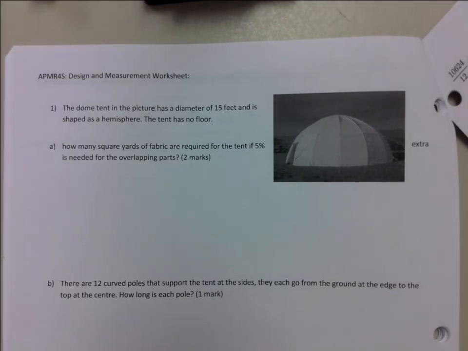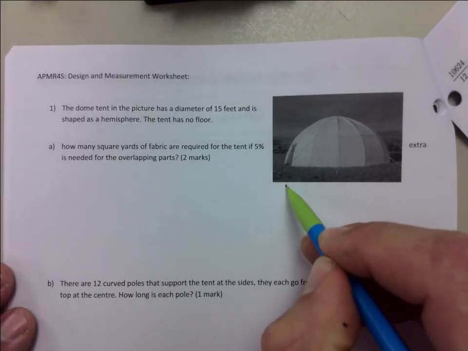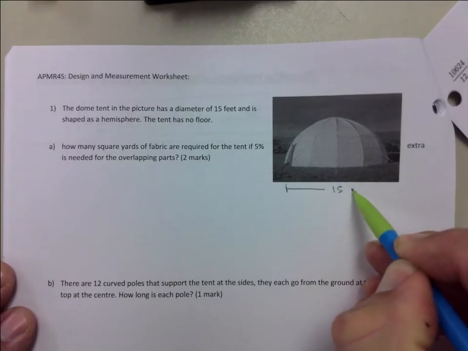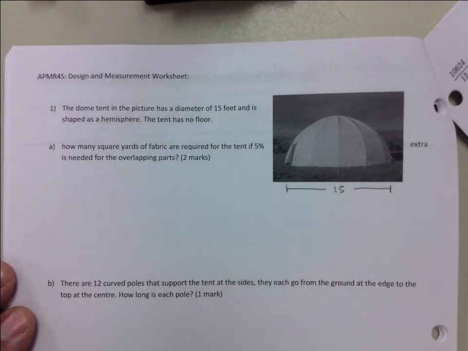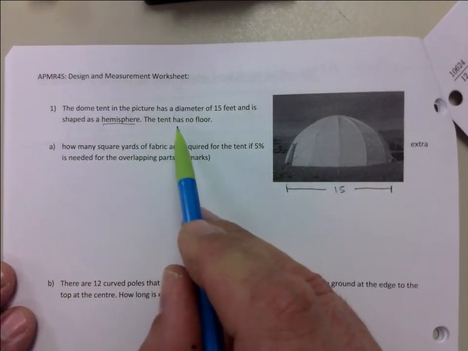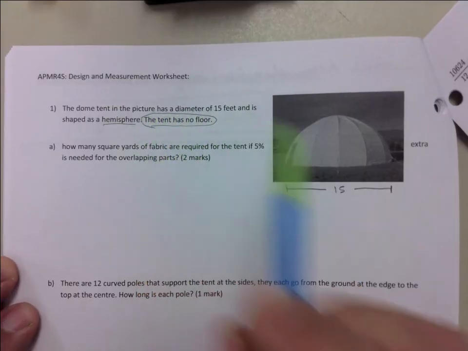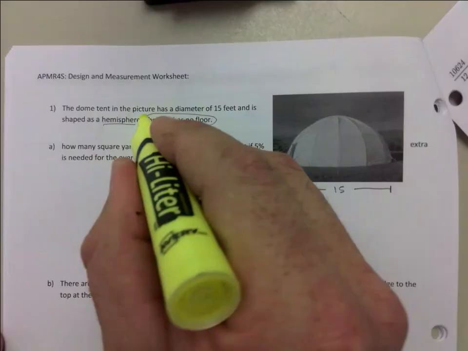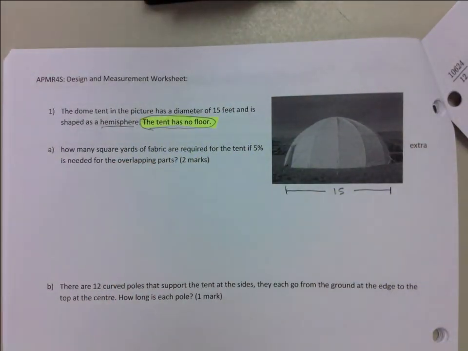A dome tent, okay? A dome tent in the picture has a diameter of 15 feet. So let's label this thing. From here to here, we know it's 15. And it's shaped like a hemisphere. Okay, we know what that is. And the tent has no floor. Okay, that's also important. I could change this question and say it also has a floor, because most tents do have a floor. I would not want to sleep in that tent because there'd be bugs all around you, okay?